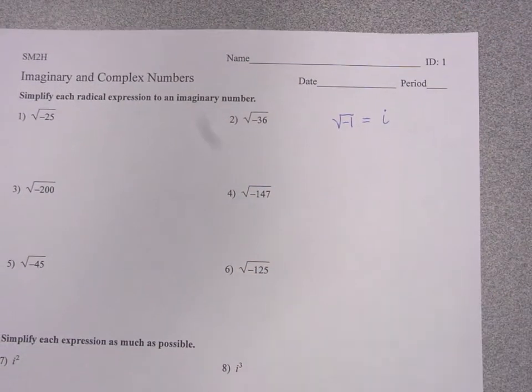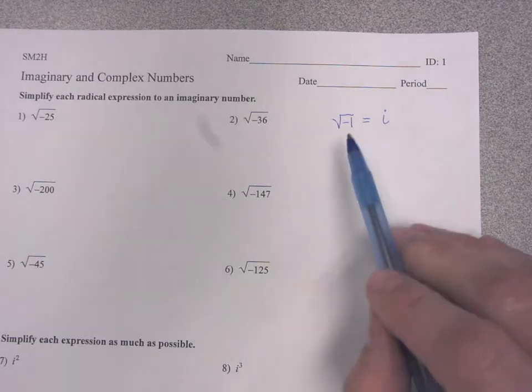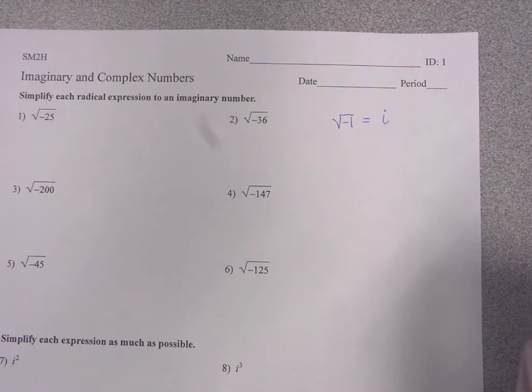Okay, we talked a little bit about why we need imaginary numbers in class, and there's a couple videos that I'll link for you in case you're interested. But just kind of the nuts and bolts of this to help you get started is this definition here. The square root of -1 we're going to call i.